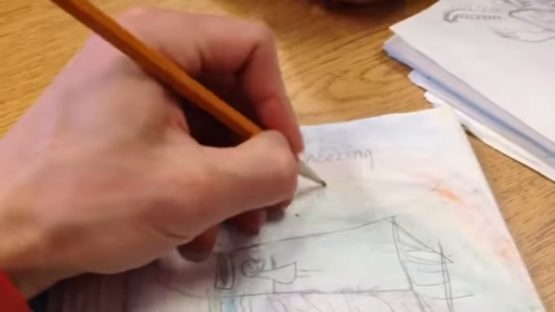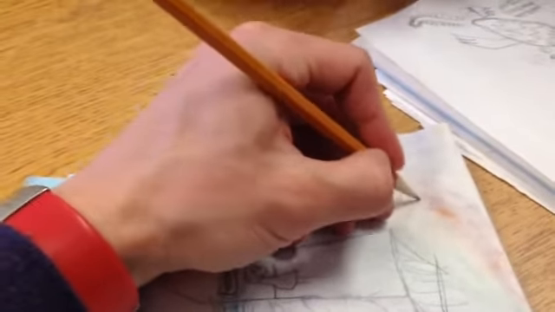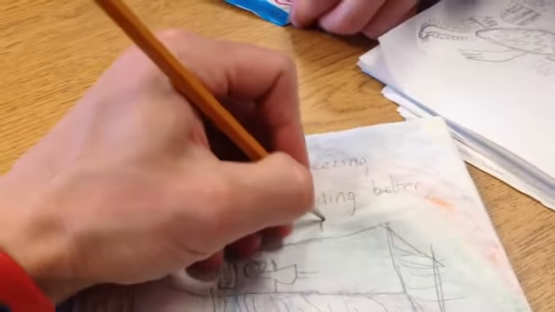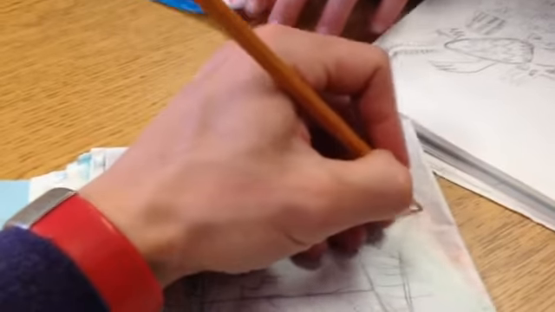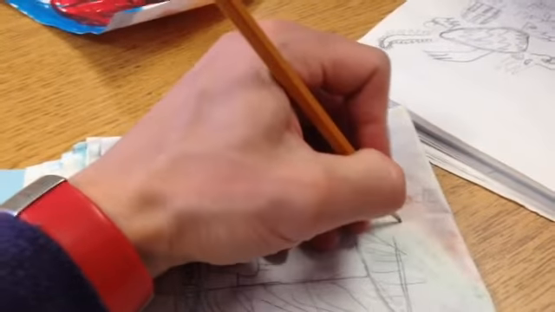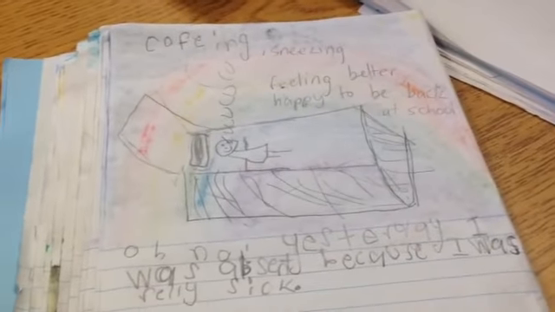So let's add that. We have coughing, we have sneezing, and then we have feeling better, and then happy to be back at school. So there's our next steps. We're just going to add a little more detail to how we were feeling and some of the stuff that was making us feel unwell. And then we're going to finish our closing where we're feeling better and now we're happy to be back at school. Okay?